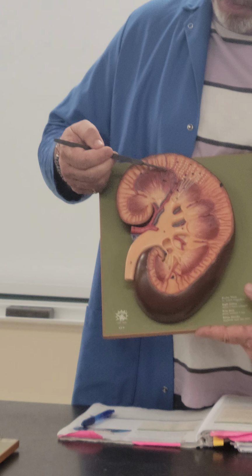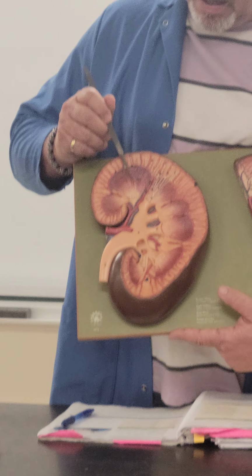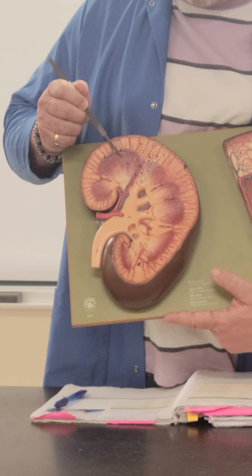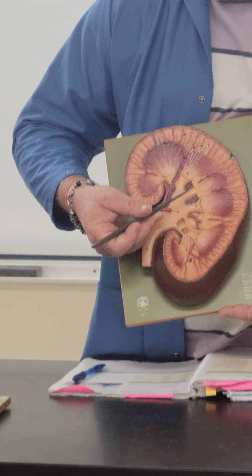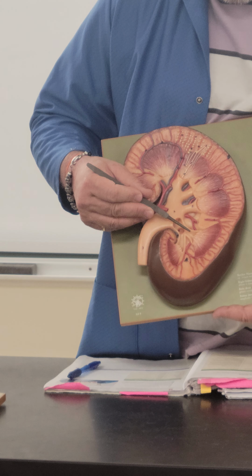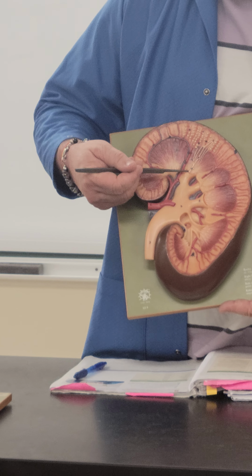That white structure is the renal papilla. So the renal papilla is at the distal or bottom portion of your renal pyramid, all right? This structure right here, this structure there, so on and so forth, you'll see them right here. Those are your minor calyx.